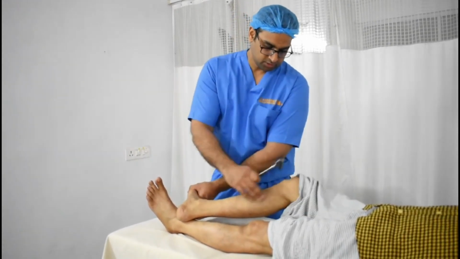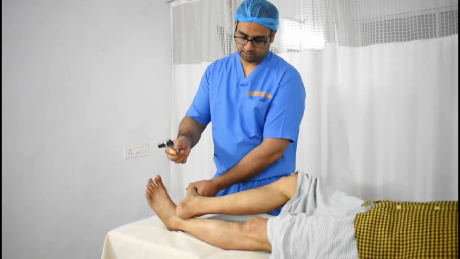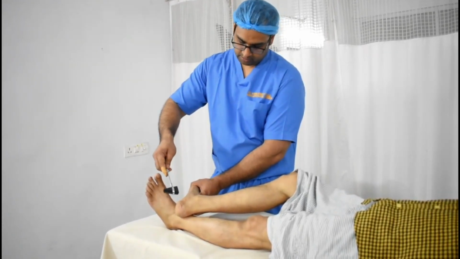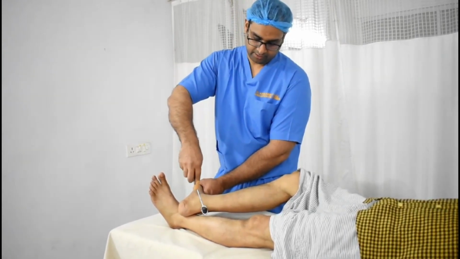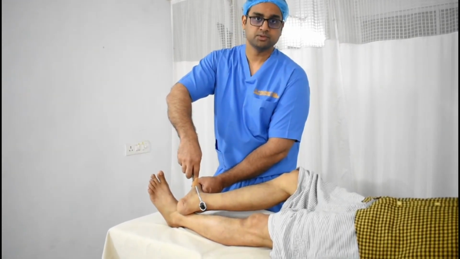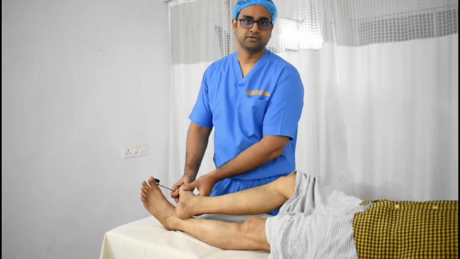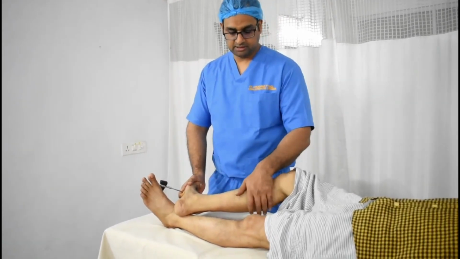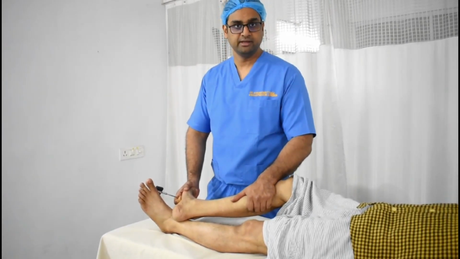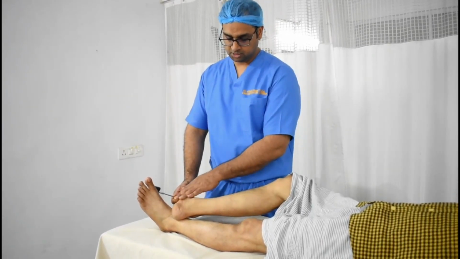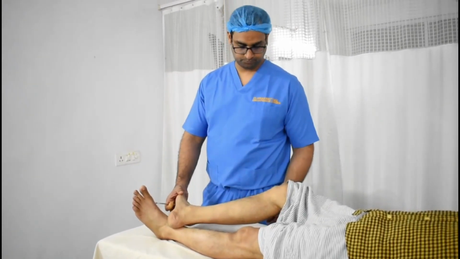Then you expose the calf area of the leg, and using the blunt end of the hammer, after dorsiflexing the ankle a little bit, you tap over the tendoachilles. The normal response of this reflex is slight plantar flexion of the foot, or there is a contraction of the calf muscle, which you can see as well as feel here in this part. This response is through the nerve root value S1 and S2.